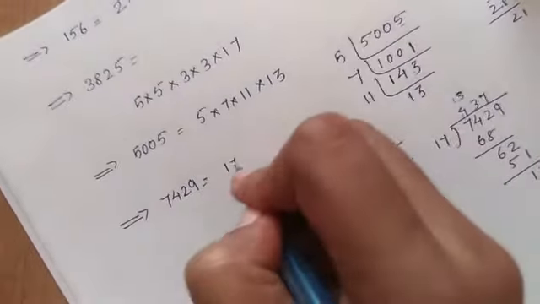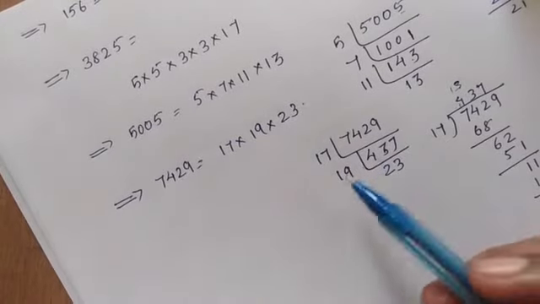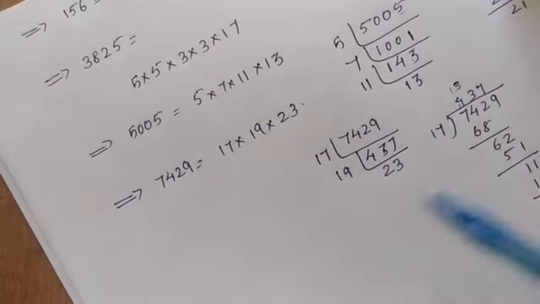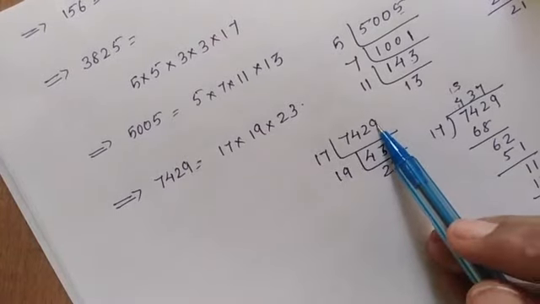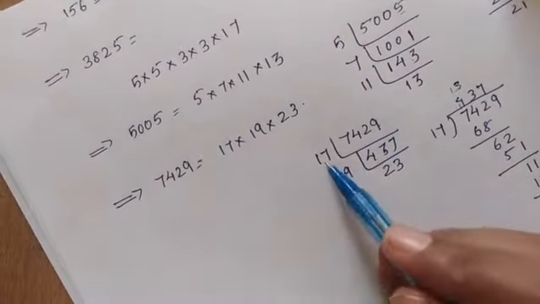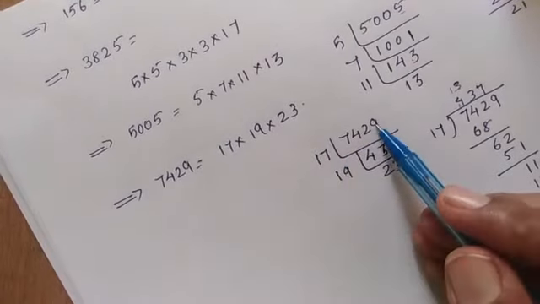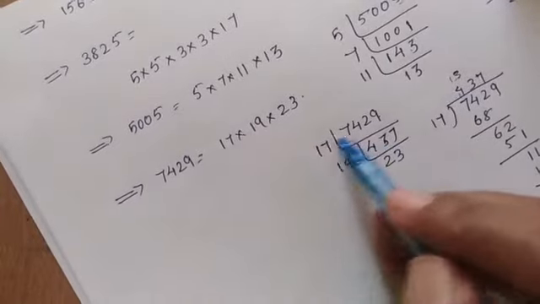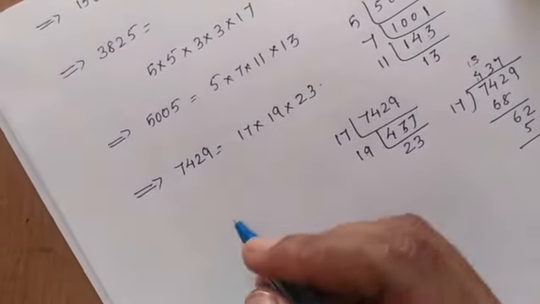Here the factors are large values, so it is somewhat difficult to find the factors, but some logic can help to find them, because the last digit is 9. So we can think 13 into 13, like that, or 17 into 7, or 7 into 7, which ends with a 9. Such logic will help to find the factors.